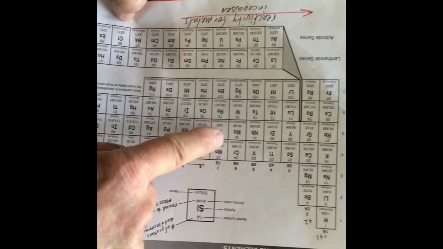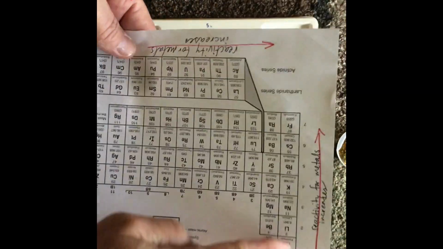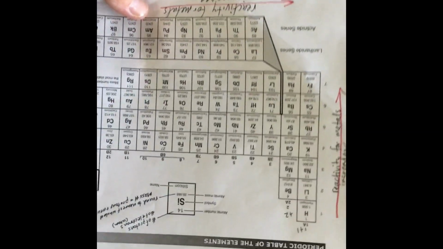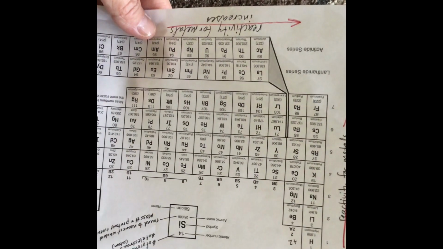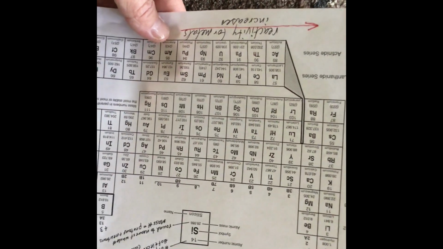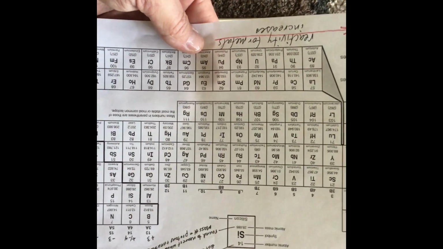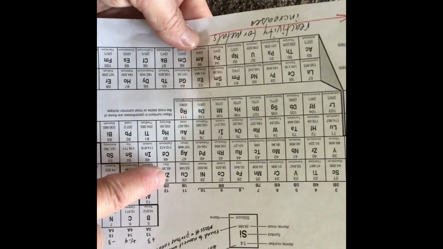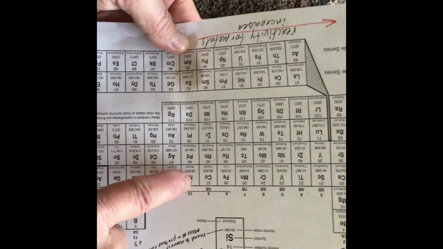As we go this way, all these transition metals are not as reactive as groups 1 and 2. In fact, groups 1 and 2 are oftentimes referred to as the active metals because they're very reactive. So as you can see right here, zinc is less reactive than copper. Copper is more reactive than nickel.